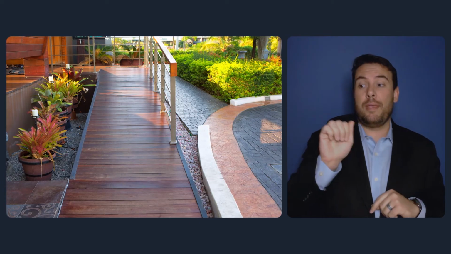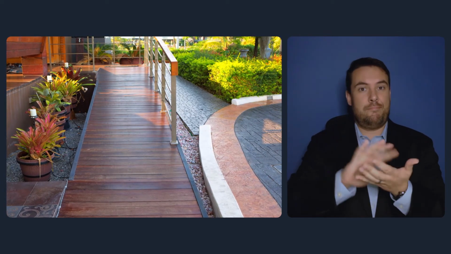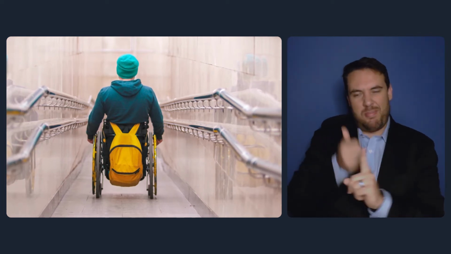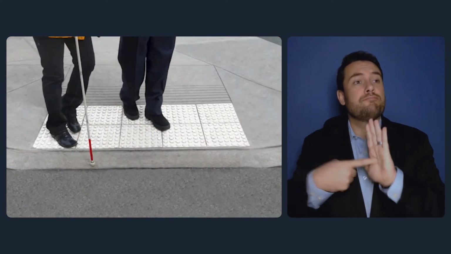I really was drawn to UDL because it came out of the disability community when the Americans with Disability Act became law and buildings had to be made accessible for folks that have mobility challenges, such as getting curb cuts and automatic doors opening. And what they discovered is that making changes for one slice of the population was actually beneficial for many people. For instance, the curb cuts are beneficial for baby strollers and bicycles.